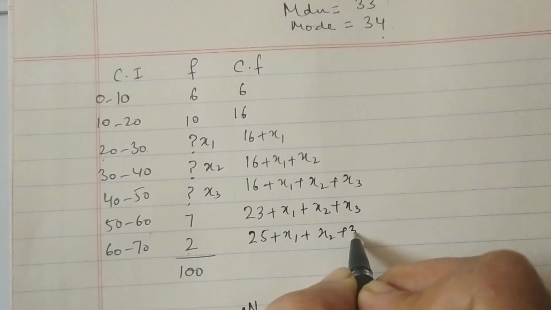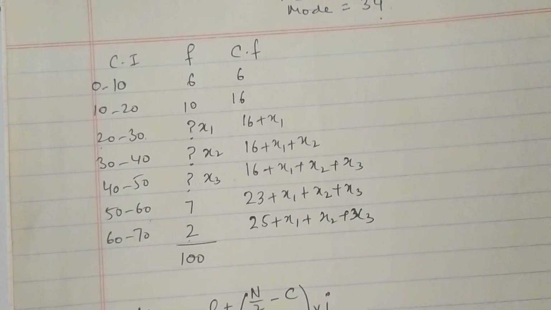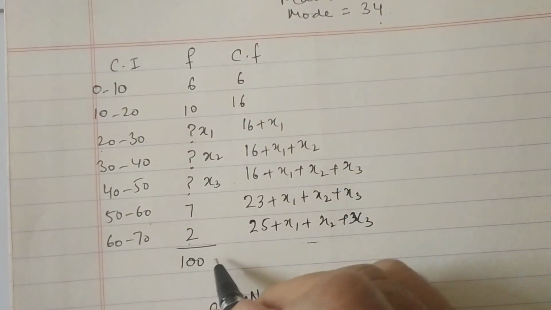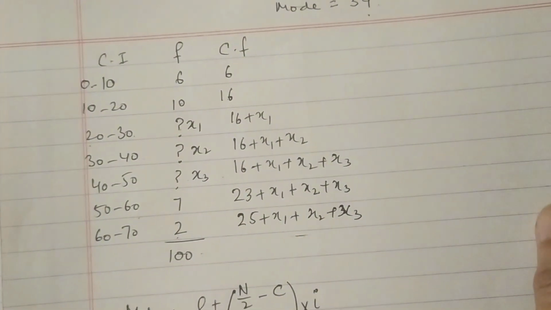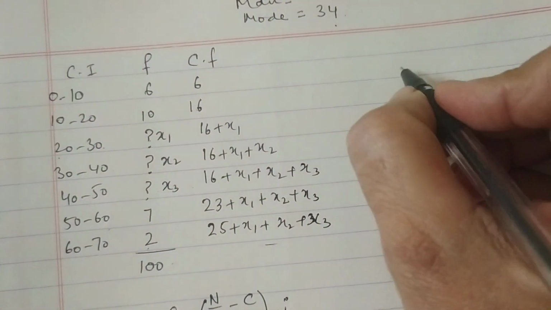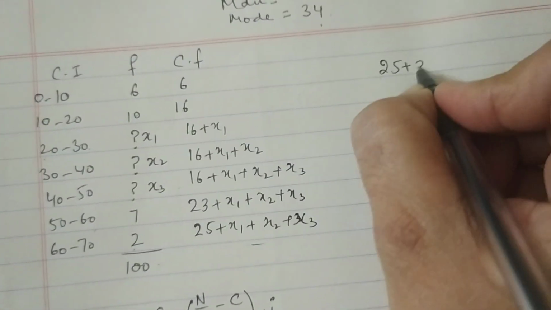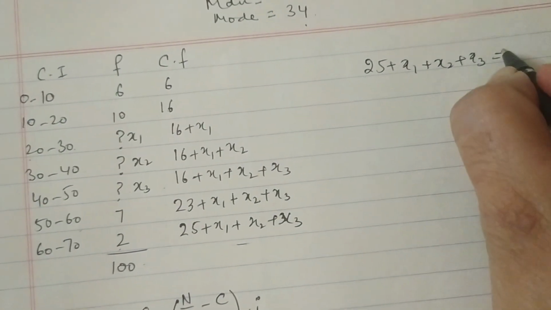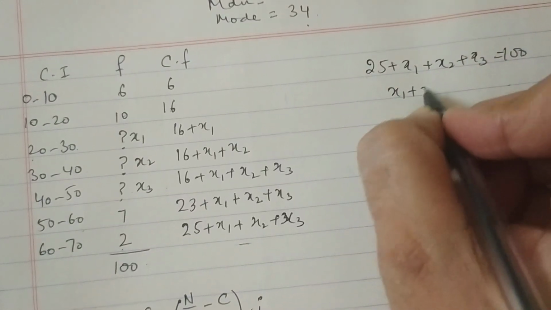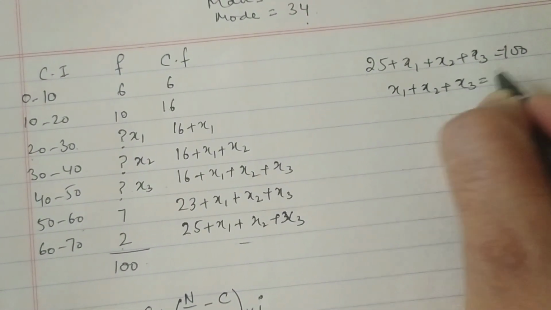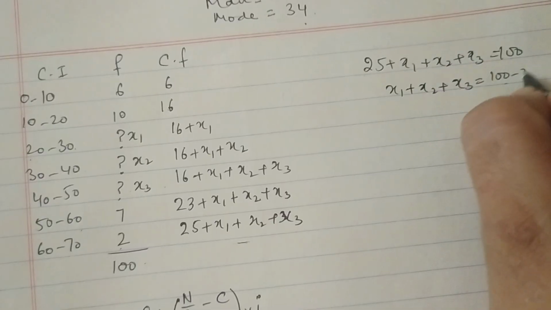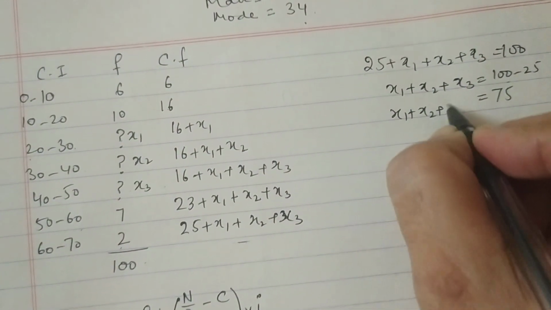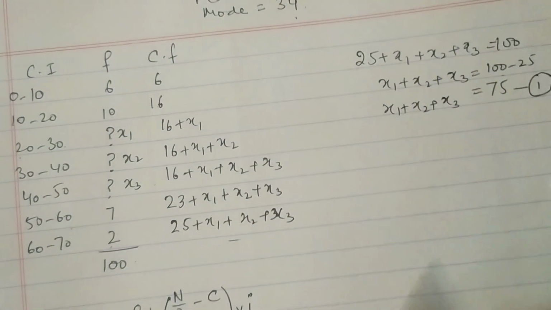plus x1 plus x2 plus x3. Now we know that this total is equal to 100. This must be equal. So therefore, we can say that 25 plus x1 plus x2 plus x3 is equal to 100. So x1 plus x2 plus x3 is 100 minus 25, which is equal to 75. So let us call this equation 1.